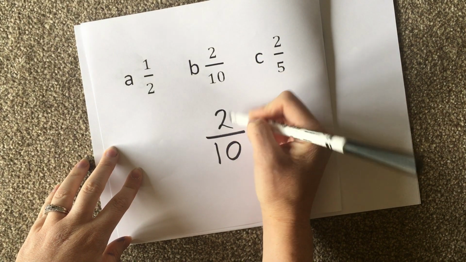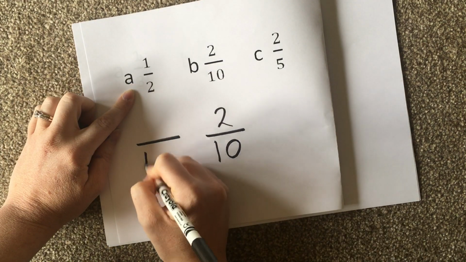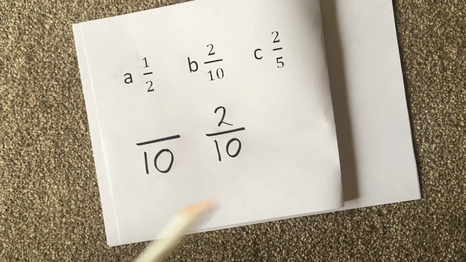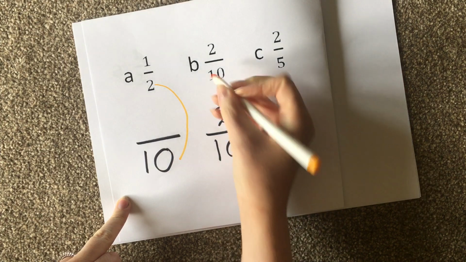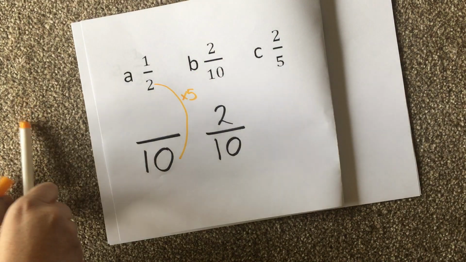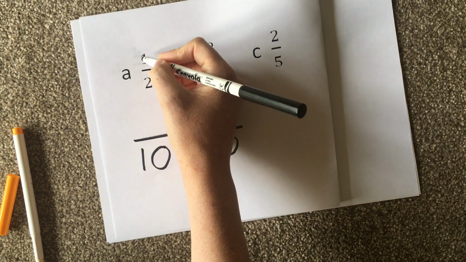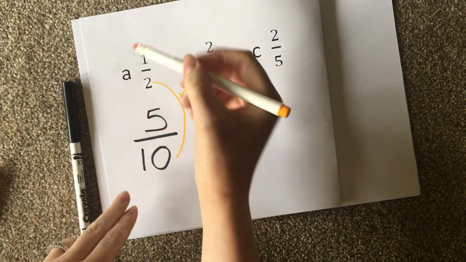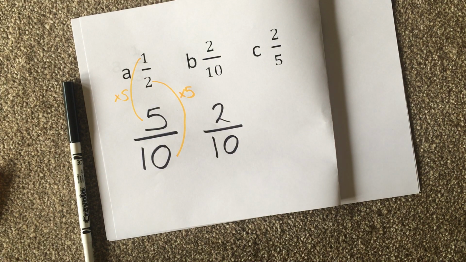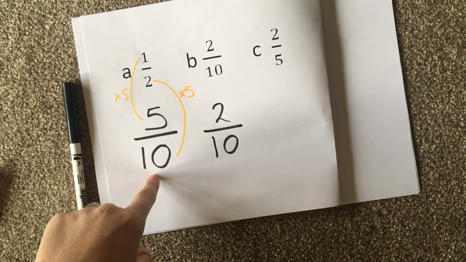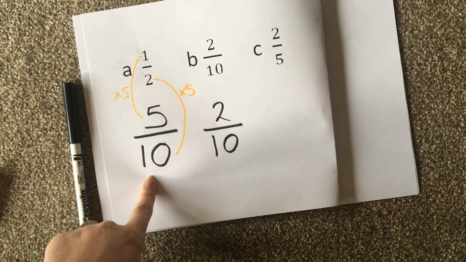So if I'm using that, then that can stay the same because it's already tenths. If I'm trying to change 1/2 into tenths, I need to think about how I got from the 2 to the 10. So to get from 2 to 10, I have to be timesing by 5. And if I'm going to do that here at the top, I would have to do the same. So I'm timesing by 5, so 1 times 5 is 5. So whatever I do to the denominator to get to my new one is what I have to do to the numerator. 2 times 5 was 10, so 1 times 5 is 5. So I now know that 1/2 is the same as 5/10.